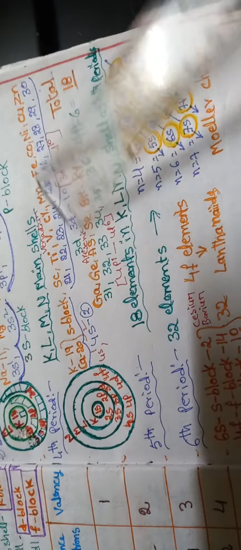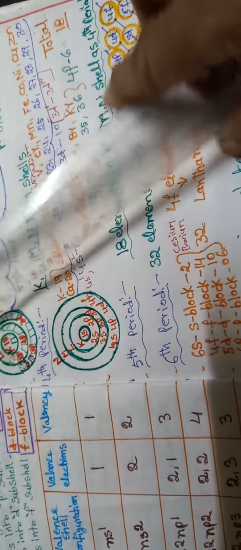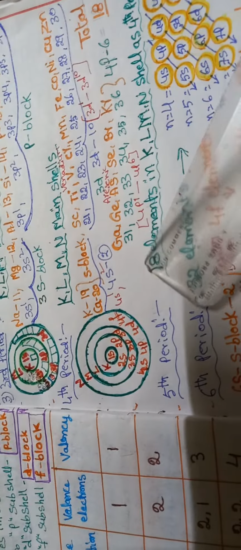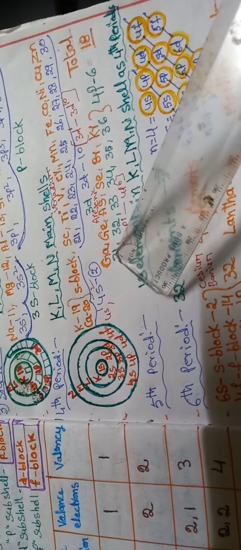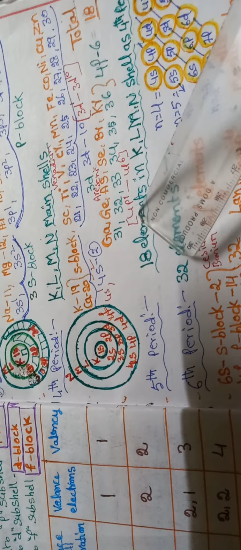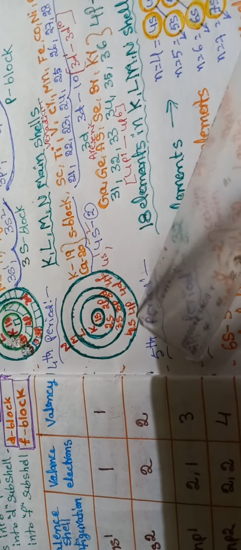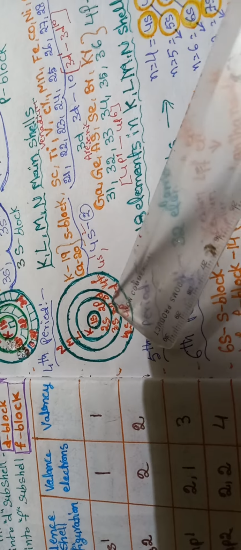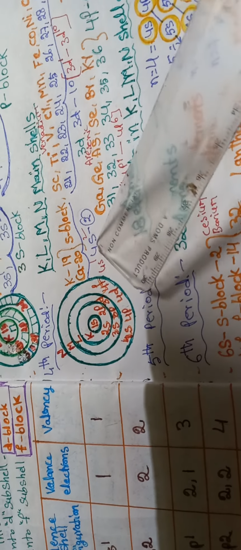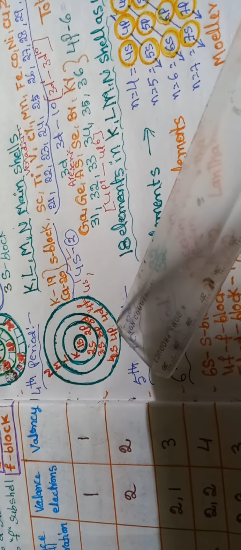So here 10 elements are there. The last electron goes 3d1 to 3d10. The electrons go into 3d to 3d10. Next to d block elements, here gallium to krypton. So 6 elements are there. They fill the electrons 4p1 to 4p6. Here you observe the difference: first 4s filled, next 3d filled, next again 4p subcell filled with electrons.